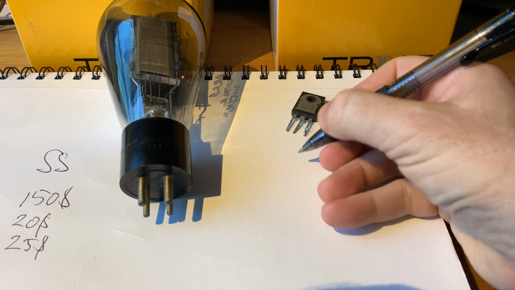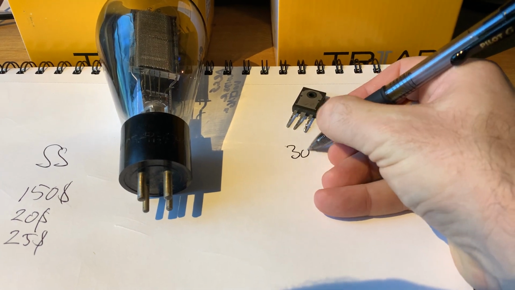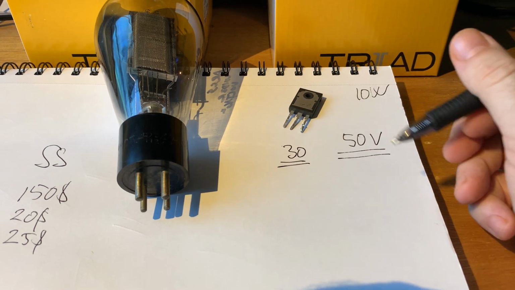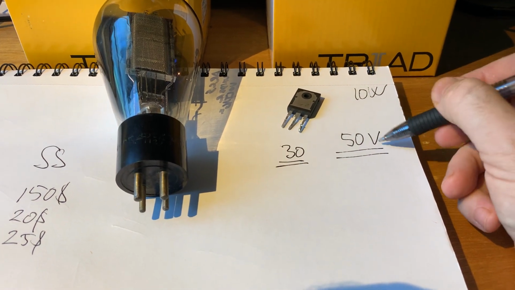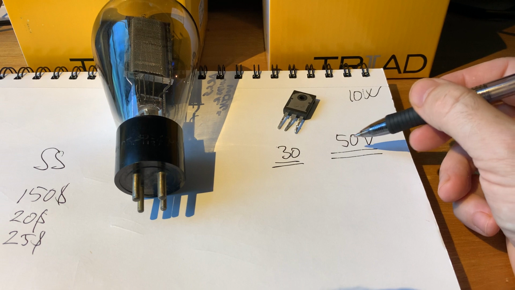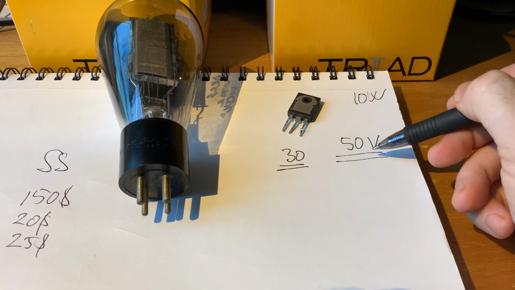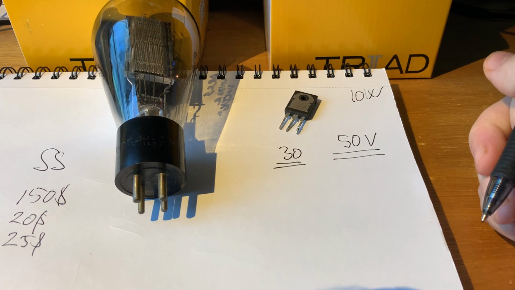So then you will need like 30 volts for the two of them in series, and then a 50 volt rating gives us some extra headroom so that even if there's some over voltage, we are still protected.